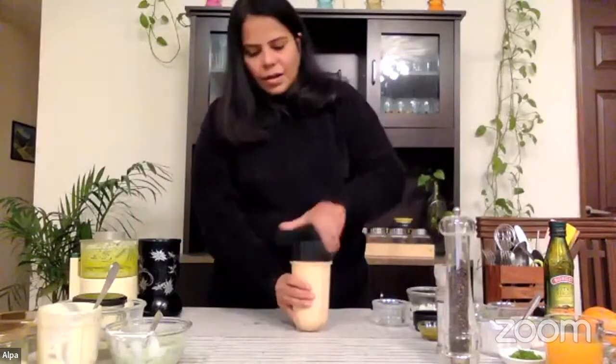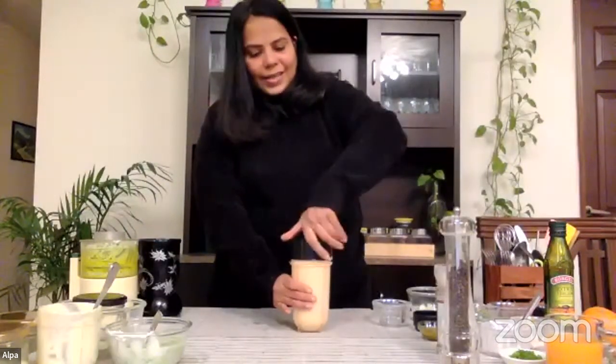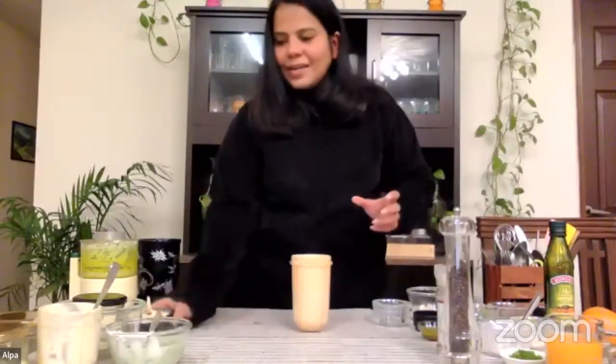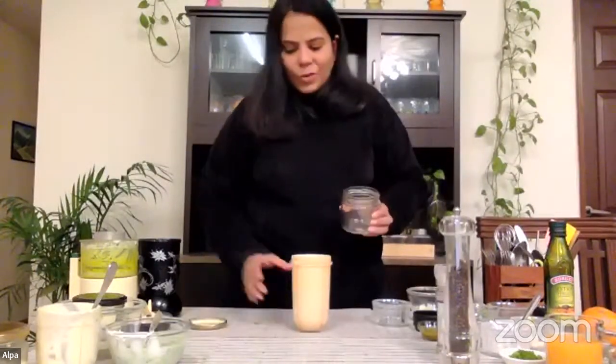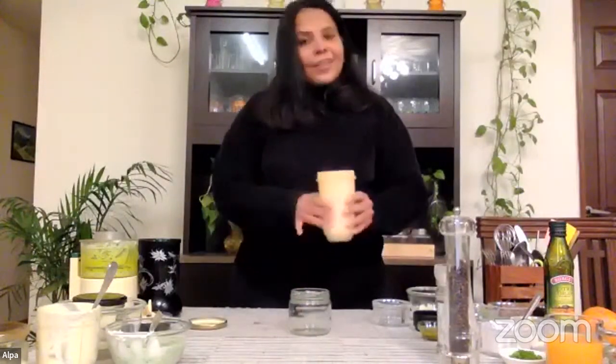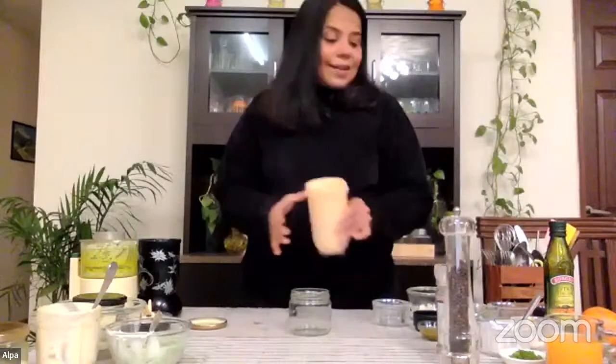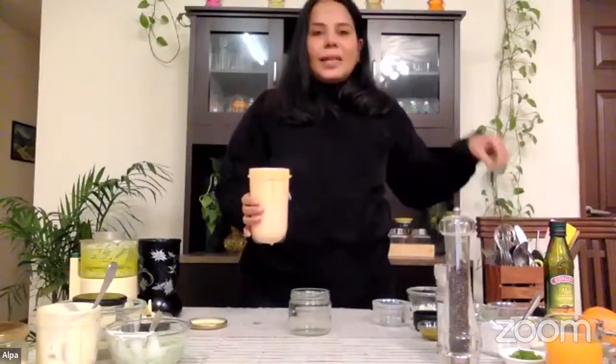Okay, and our third dressing is also ready. So can you see how quickly these dressings can be made with normal ingredients that we have at home? We definitely don't need store-bought dressings, because the ingredients that you see in the store-bought dressings are so many and so unhealthy.